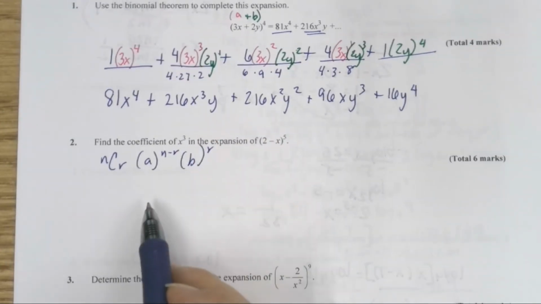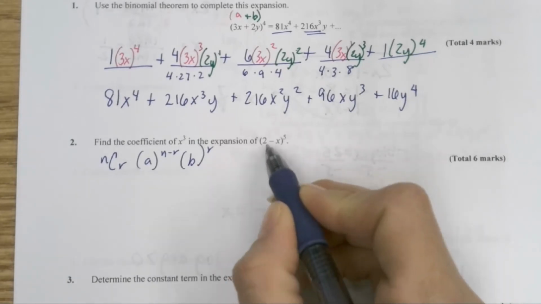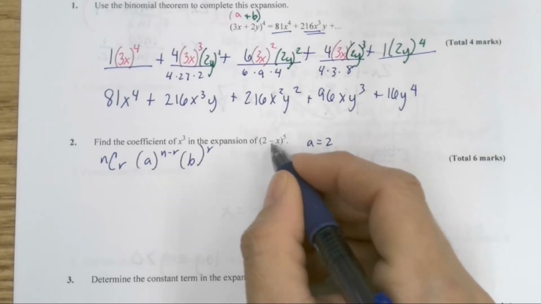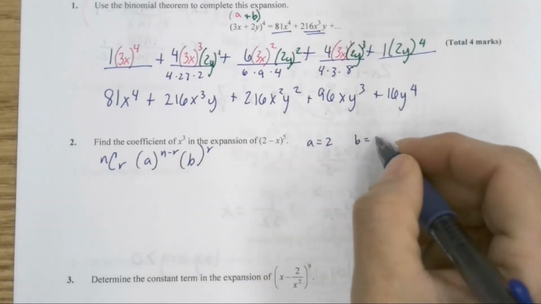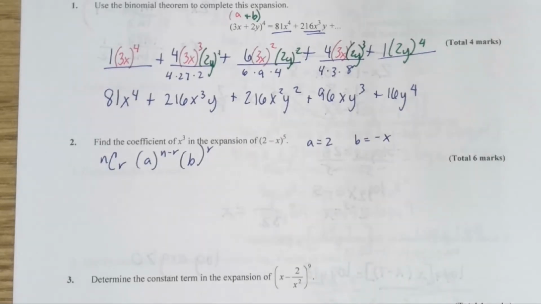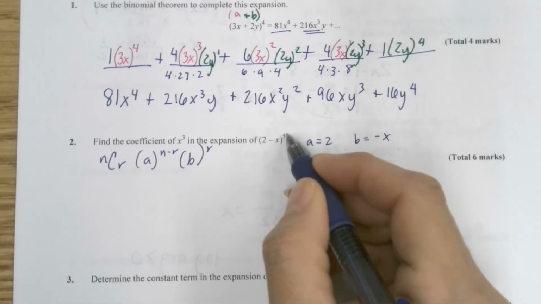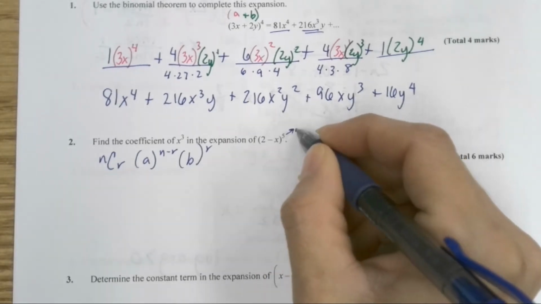So we're going to substitute in what we know. So in this expansion, I know my first term is a, so a is equal to 2. I know my second term is b. If there is a subtraction symbol, then the x includes the subtraction symbol. So b is negative x. And then our exponent is actually n. So n is equal to 5.